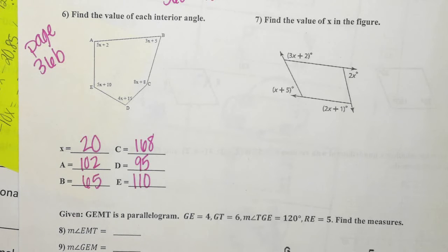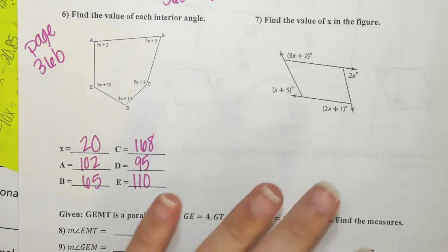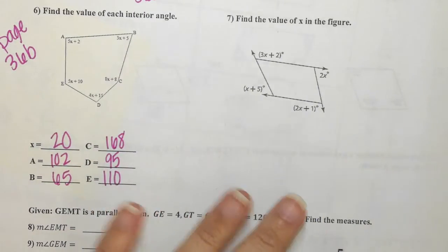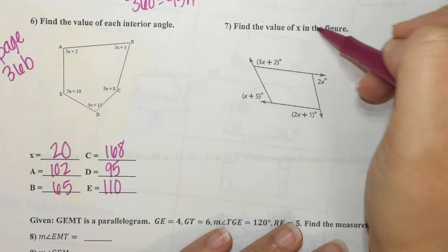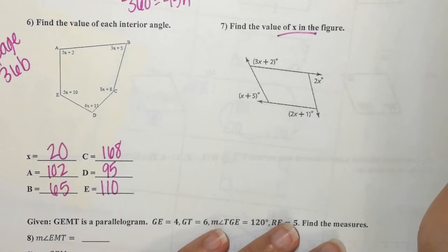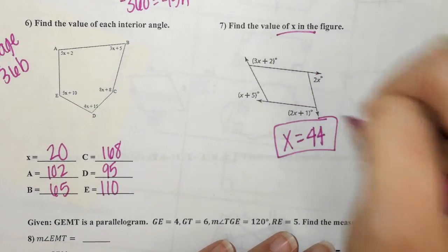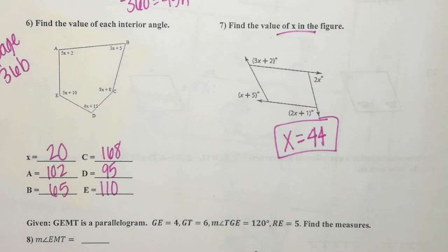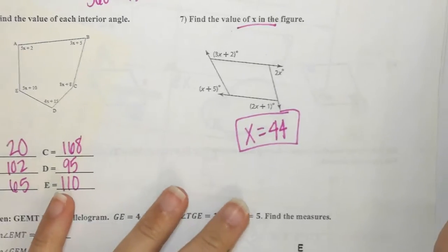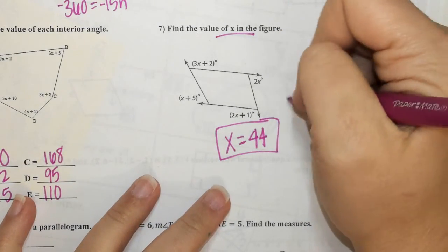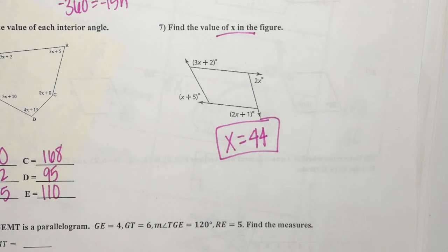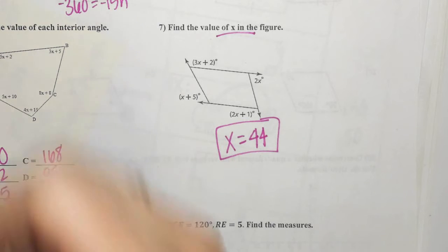Number 7. What would we do for that one? The same thing. But we would set it equal to what? 360. Now, does it ask us for the measure of the angle or just for x? X. So we don't have to plug it back in on this one. And what did y'all get for x? 44. All right, count it up and multiply it by 2. On that one, will we set 3x plus 2 equal to 2x plus 1? No, you would add them all up and set it equal to what? 360, because it's exterior. And that's also on page 36A, not B.